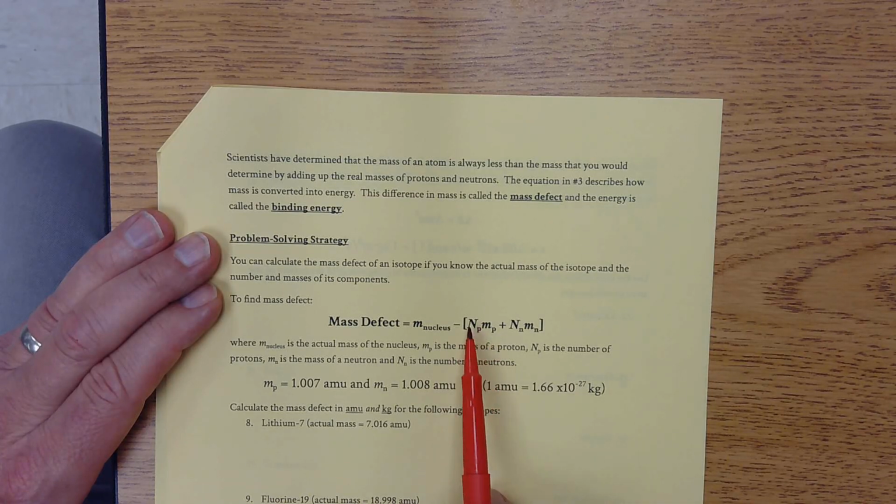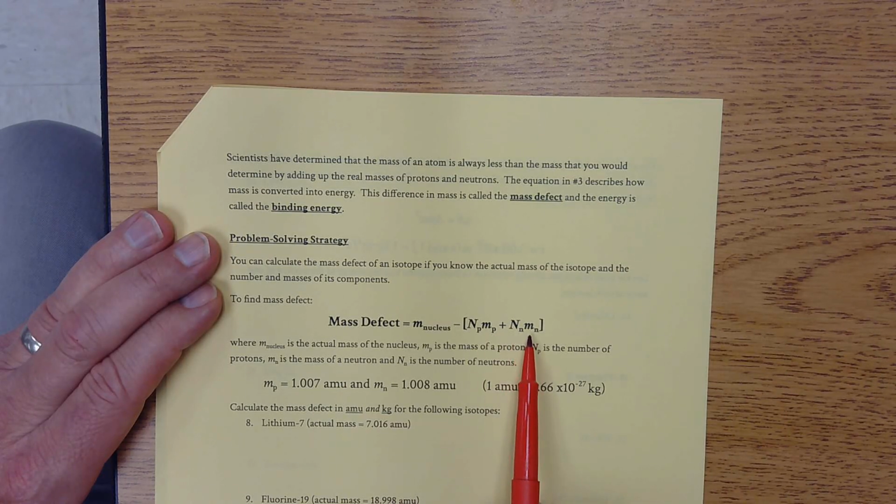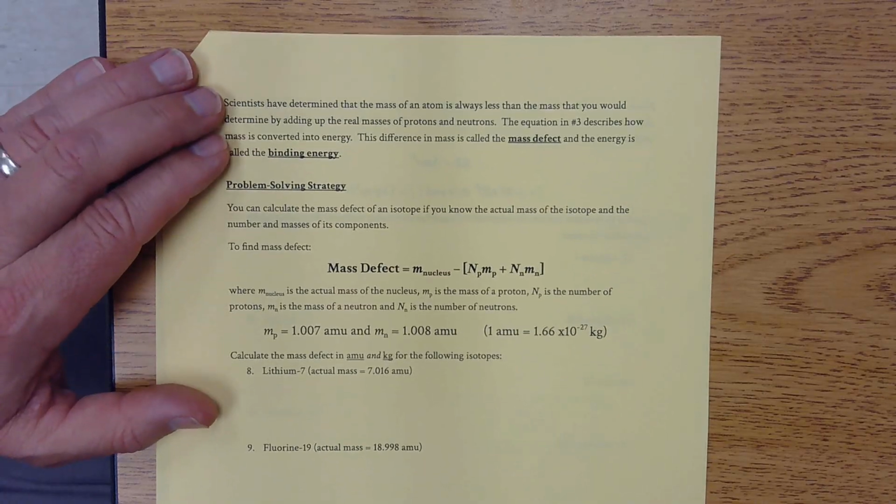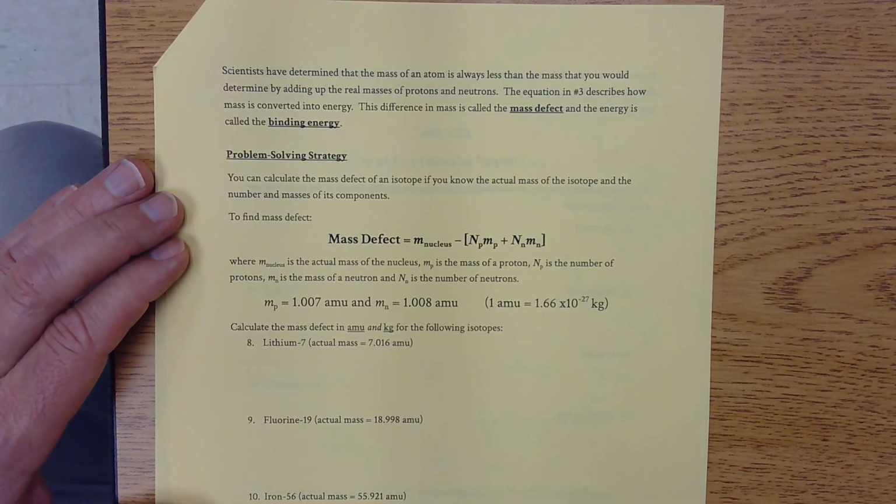For the mass defect, we take the mass of the nucleus, which is the actual mass, minus the number of protons, NP, times MP, the mass of a proton, which is listed for you right here, plus the number of neutrons times the mass of a neutron, which is listed for us right here. We're going to figure out the mass defect in both AMU, atomic mass units, and kilograms.